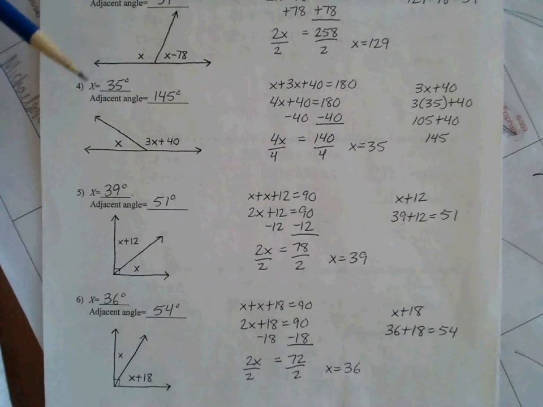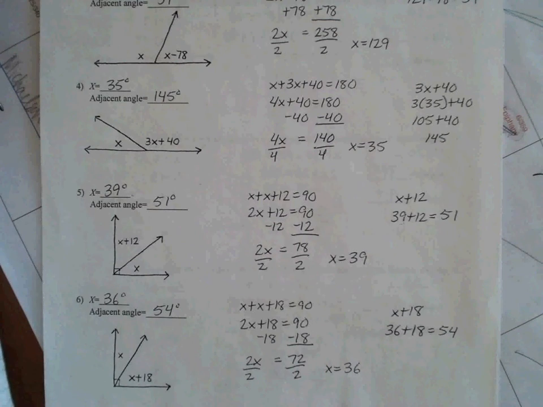So these were some examples that you could use for complementary and supplementary angles based off of pictures.